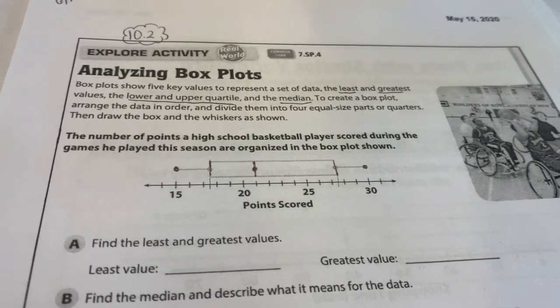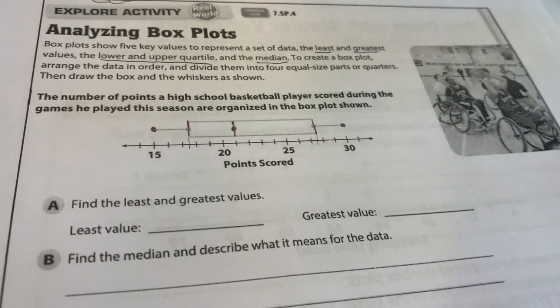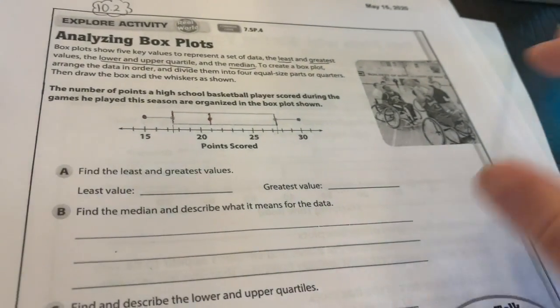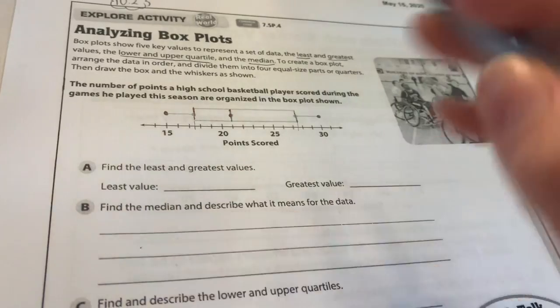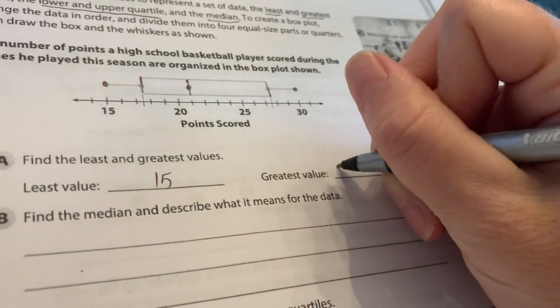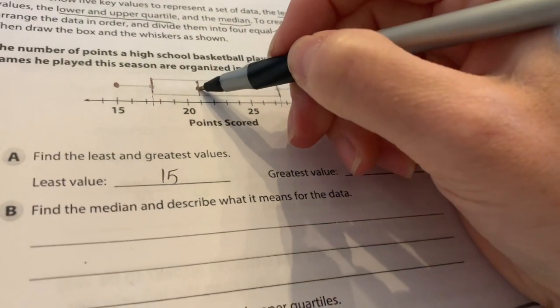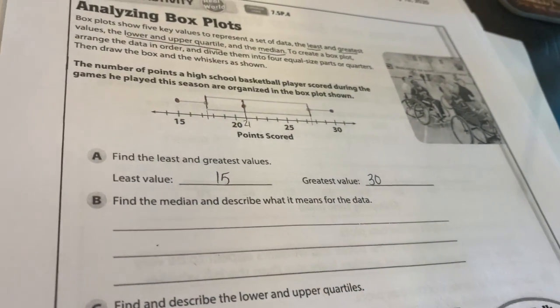Okay, so the number of points a high school basketball player scored during the games he played this season are organized in this box plot shown below. Okay, so first we're going to say what the least and the greatest values are. So you look at the whiskers, the smallest value is 15, and the greatest is 30. Okay, the median, if you follow it down, is right here. That's 21. Describe what it means.